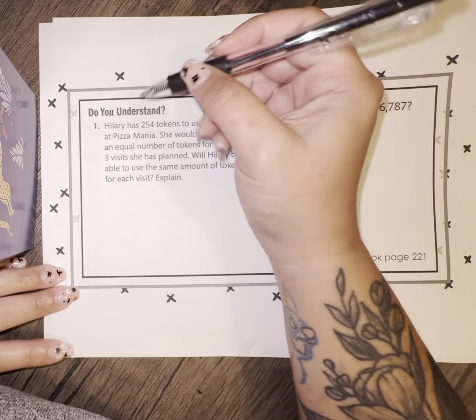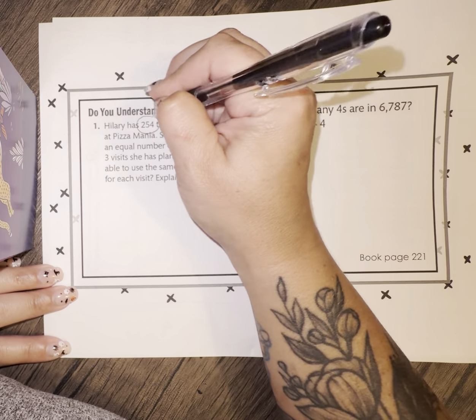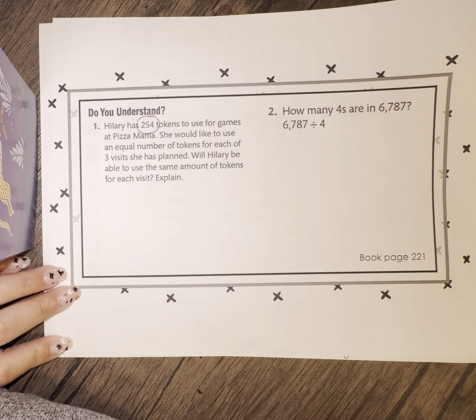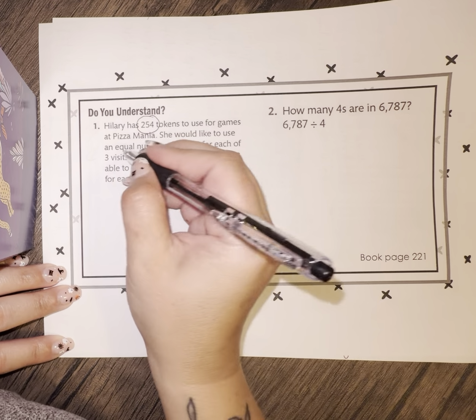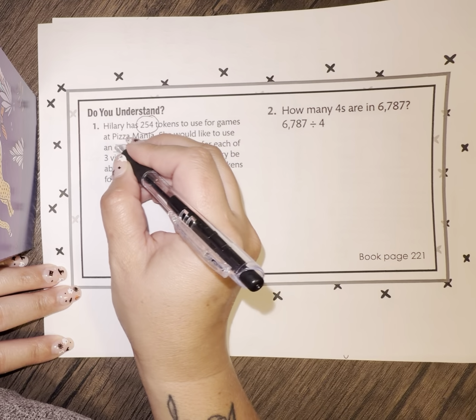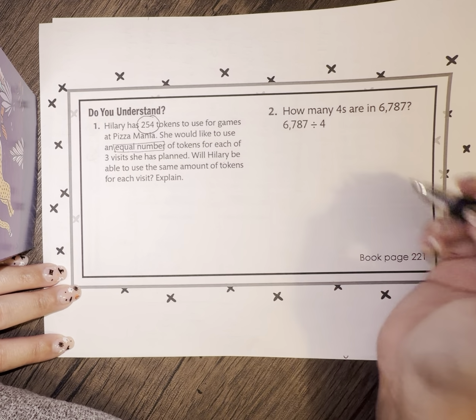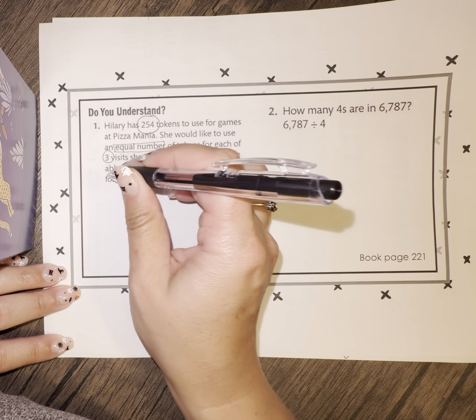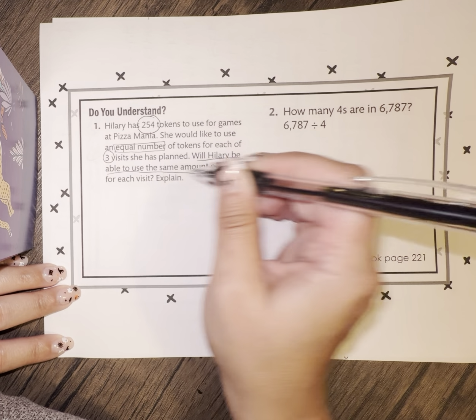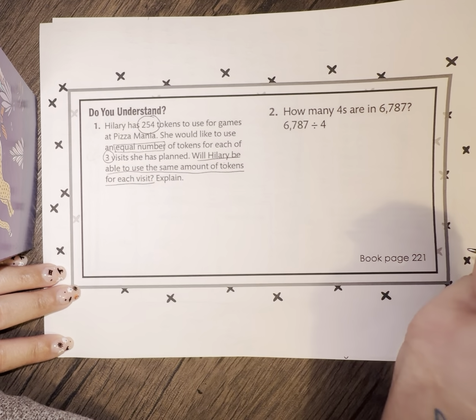Okay, so think about what we know. She has a total of 254 tokens. She would like to use an equal number of tokens for each 3 visits.